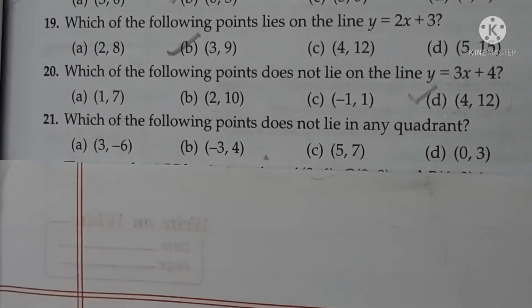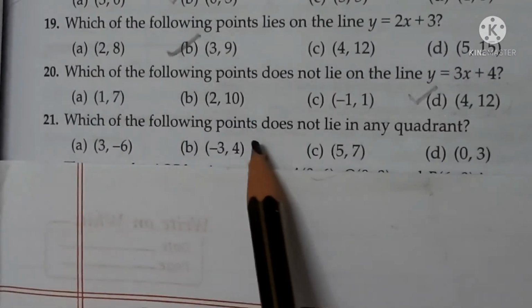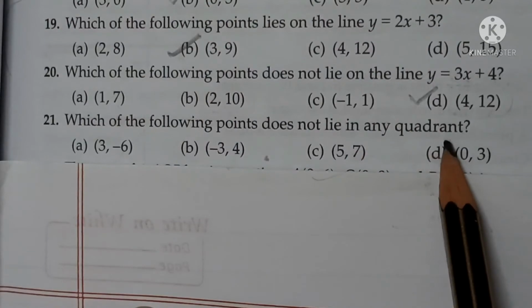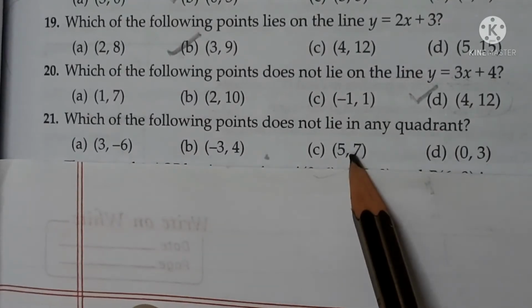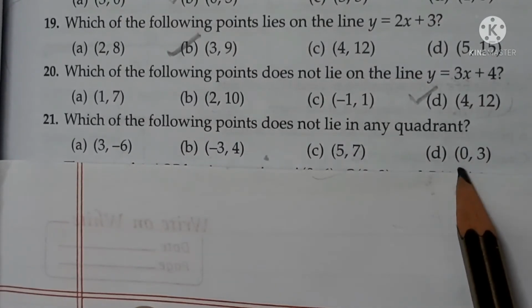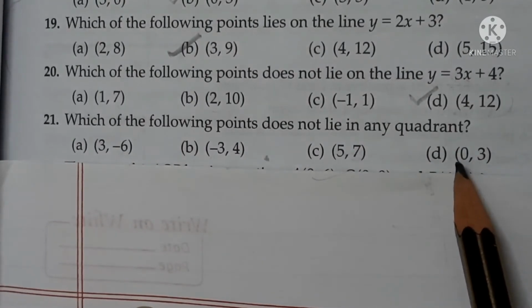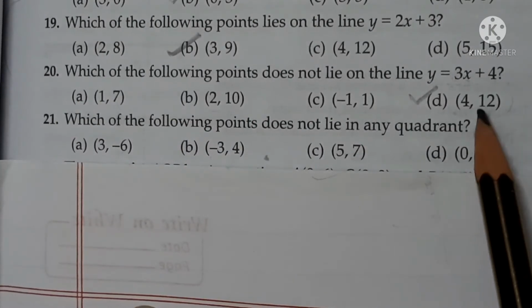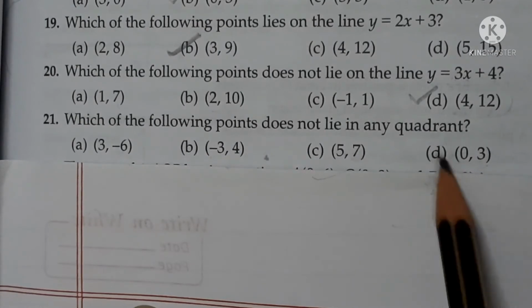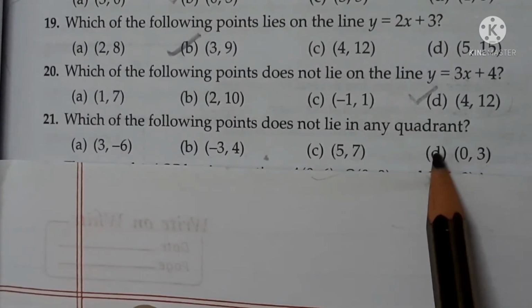Option D is correct. Which of the following points does not lie in any quadrant? Here x and y coordinates both are given. This is also, this is also. These points will lie in a quadrant. But here x is 0 and y is equal to 3. This point lies on the y-axis. So option D is correct. This point will not lie in any quadrant.